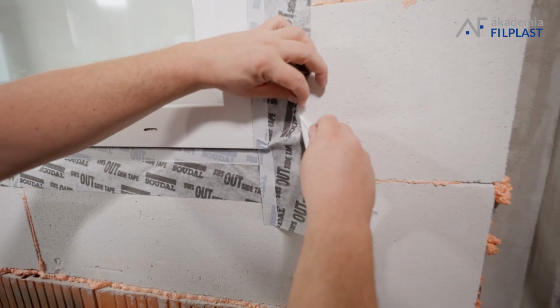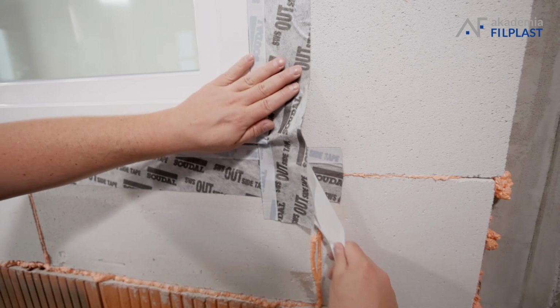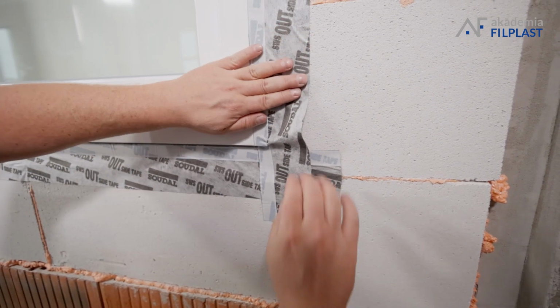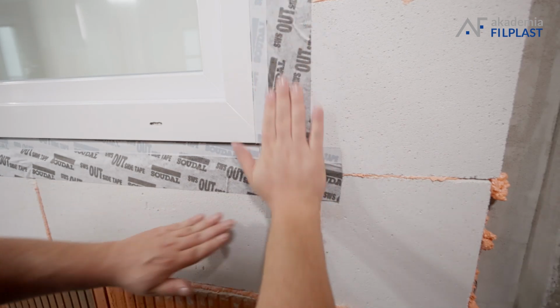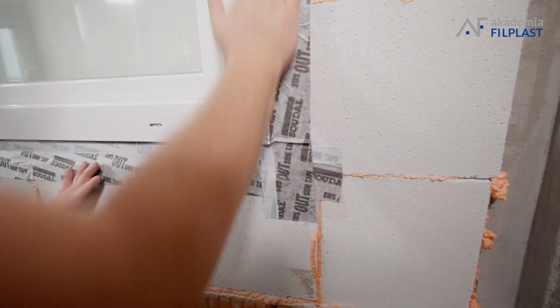By following these steps, you'll be able to install a window properly and ensure it functions as expected for years to come. If you have any doubts or concerns, consult a professional for assistance.